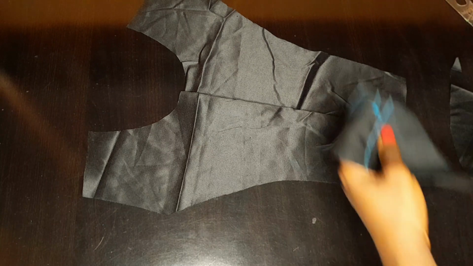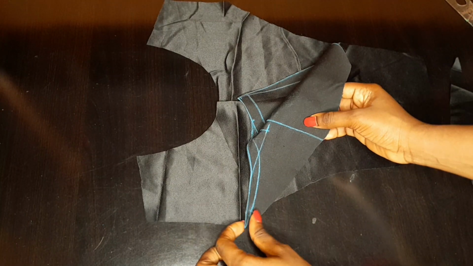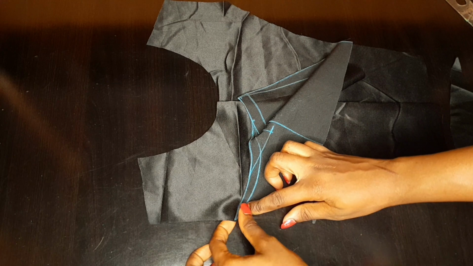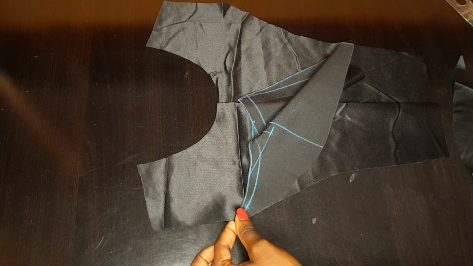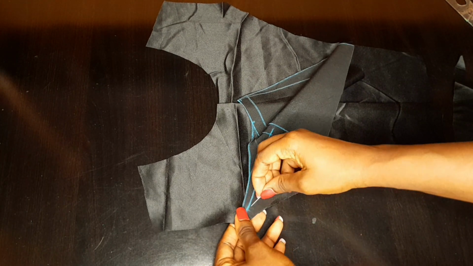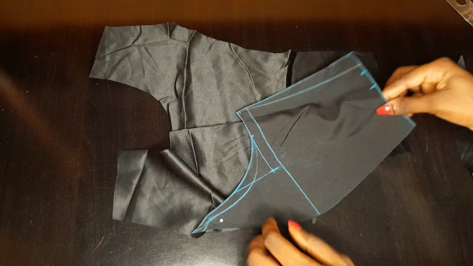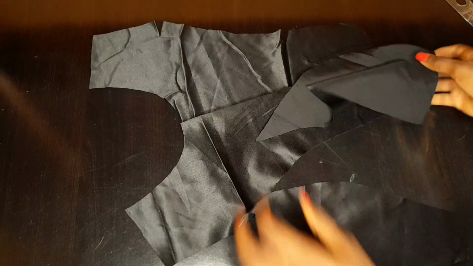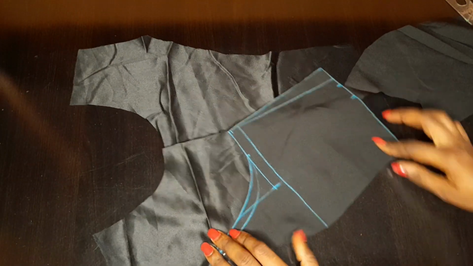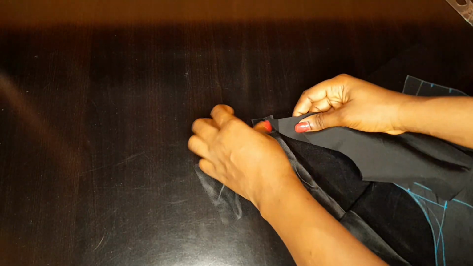Now is the time to stitch. I'm just going to pin like this for the back. I'm also going to do the same for the front. You may not pin the lower part, but this upper part, I would advise that you pin it.